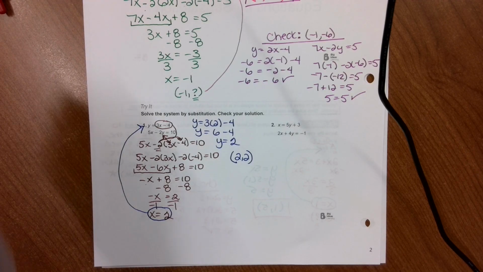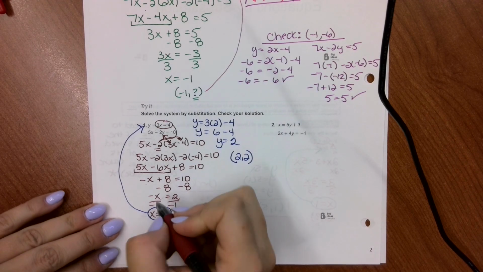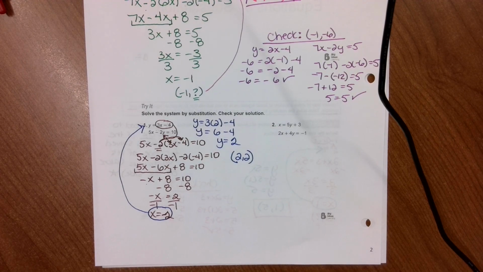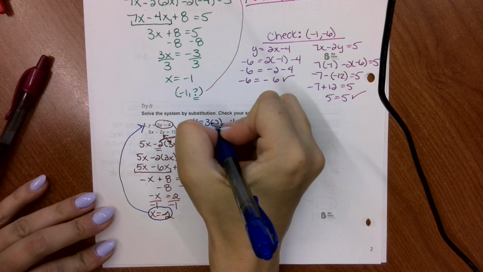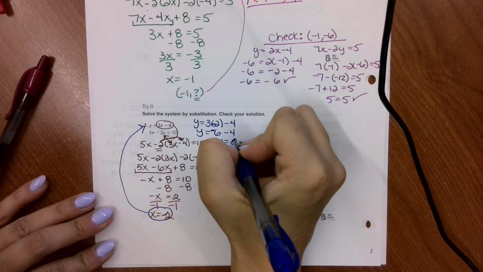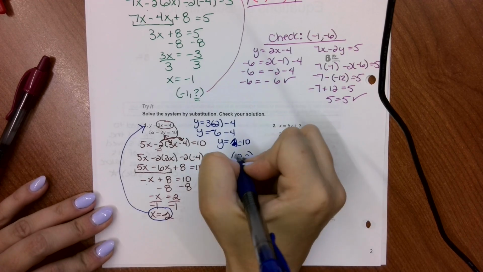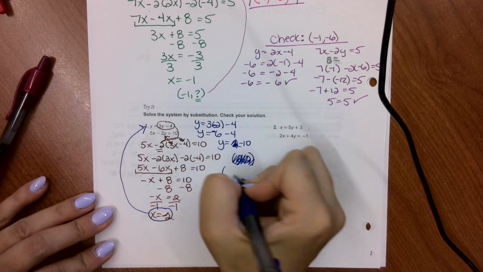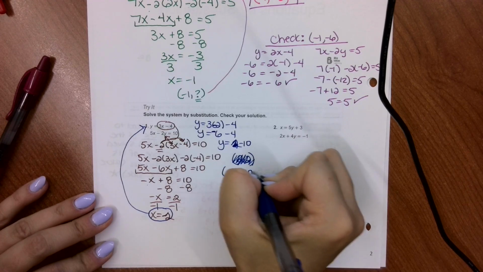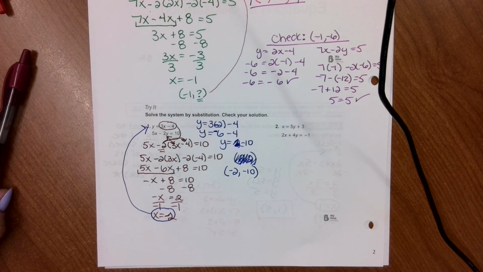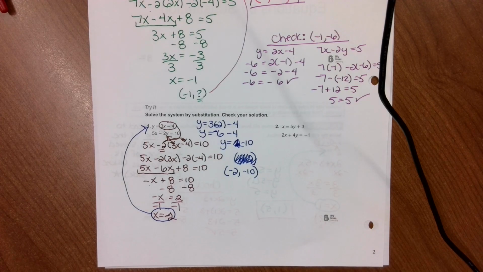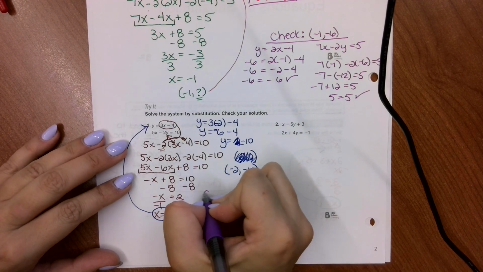And I made a mistake there because I got too busy talking. So x equals negative 2, after I made a whole big deal about that. This is negative 2, negative 6. This is negative 10. So our possible answer is negative 2, negative 10. There we go. Okay. Now let's do our check that will hopefully work out because I fixed my mistake already.